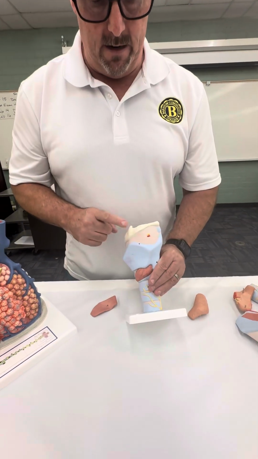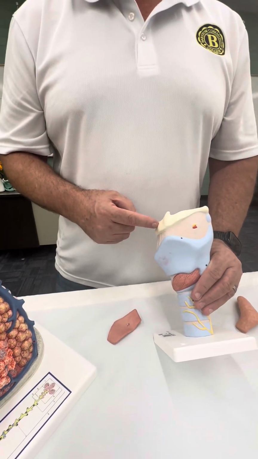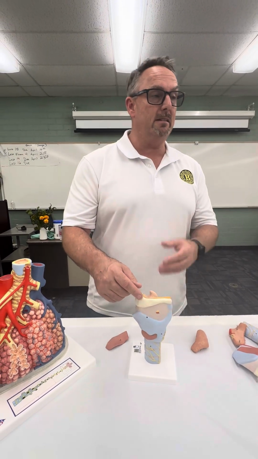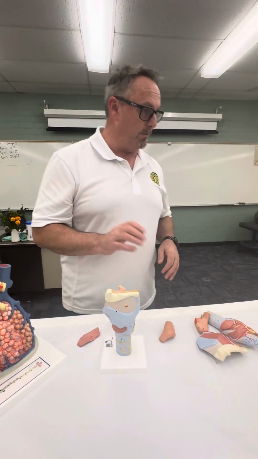Here on the outside, one thing I forgot to point out, this is the hyoid bone, and I don't think I asked that on the bone section, but I will be asking it on the respiratory. The hyoid bone is interesting because it is the only bone that's not attached to another bone. Every other bone touches another bone, and this one floats in these cartilages and muscles. Okay, hyoid bone. And that's it for this one.